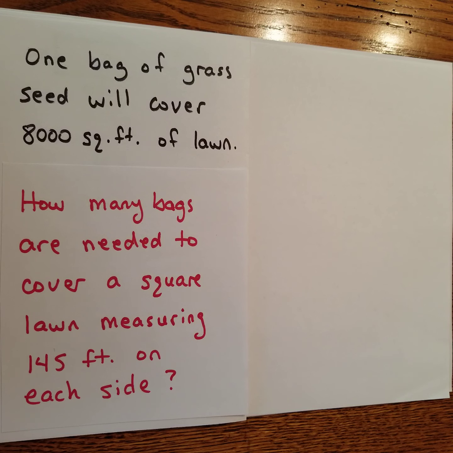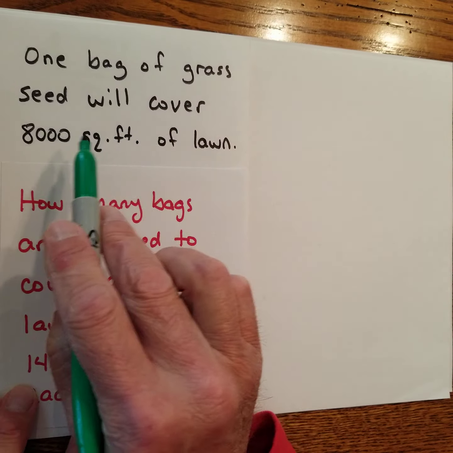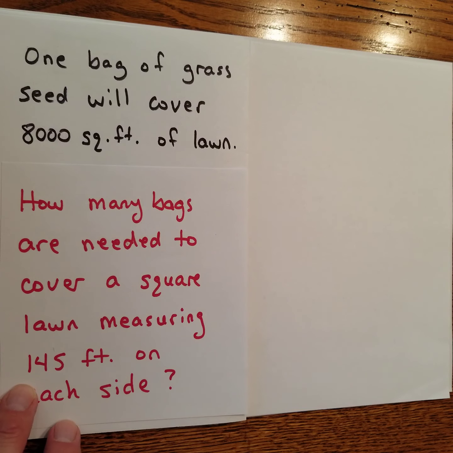Let's try that again. Again, 1 bag of grass seed will cover 8,000 square feet of lawn. Pause the video, read the new situation, then we'll solve it together.